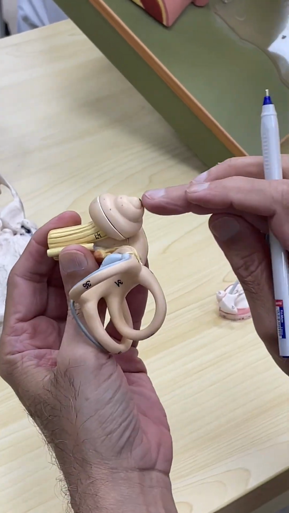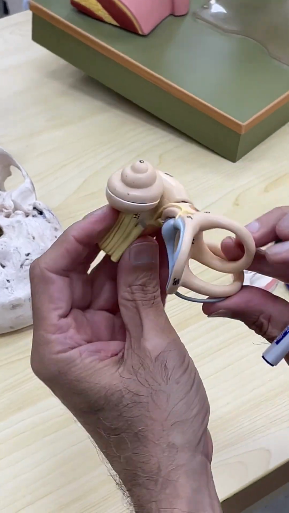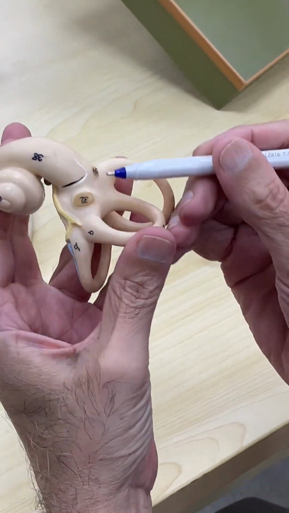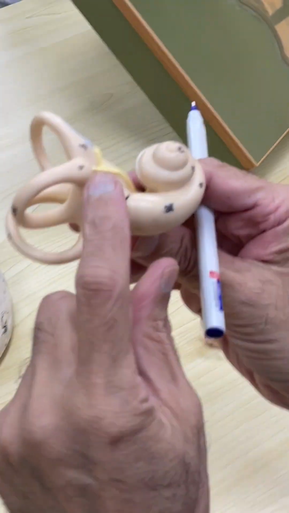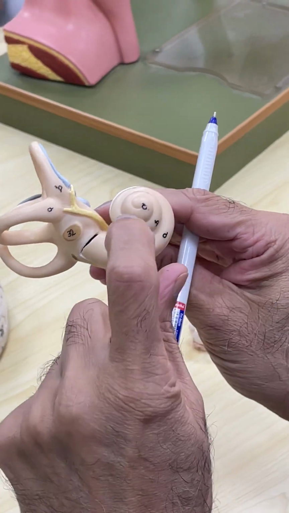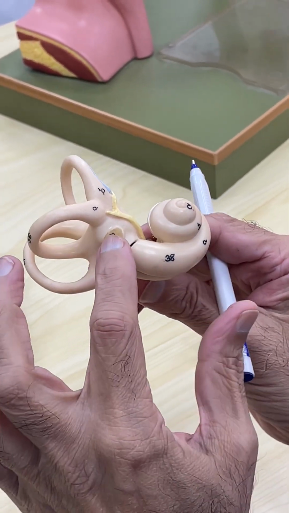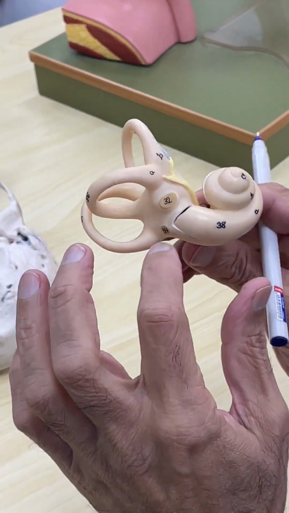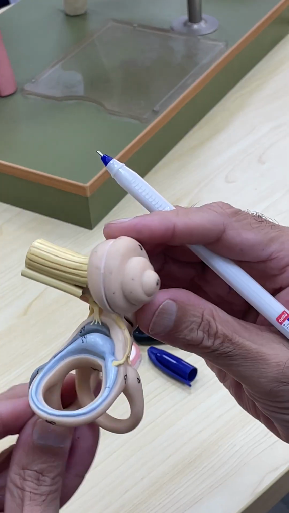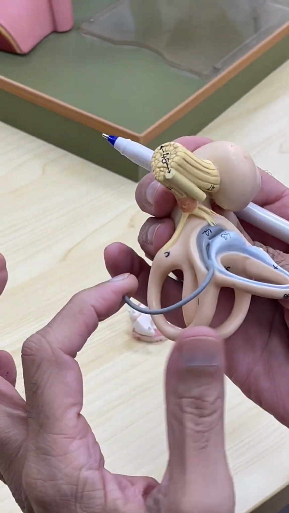Cochlea, modiolus, vestibule, oval window, round window. See here, oval window, round window. Cochlea, modiolus, vestibule, oval window, round window. Three tubes with this ductus endolymphaticus here. Good? Good.